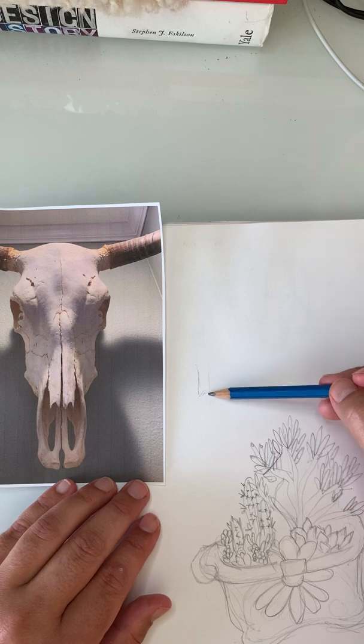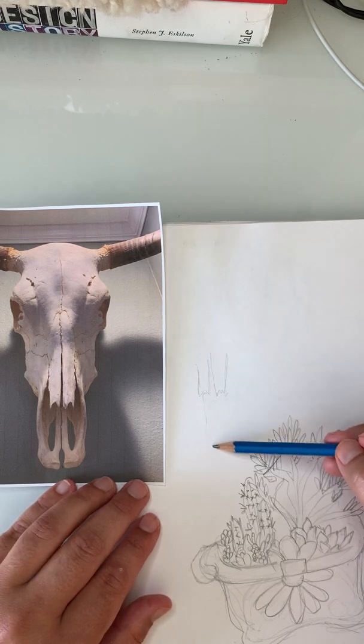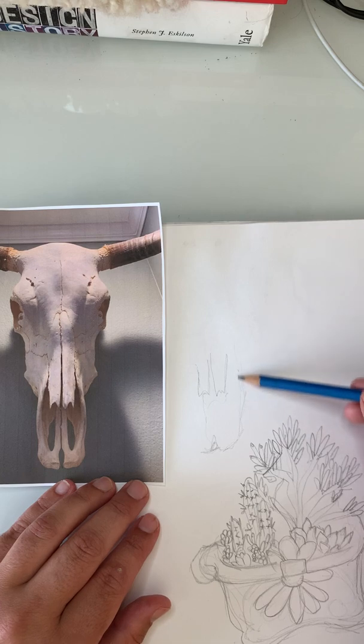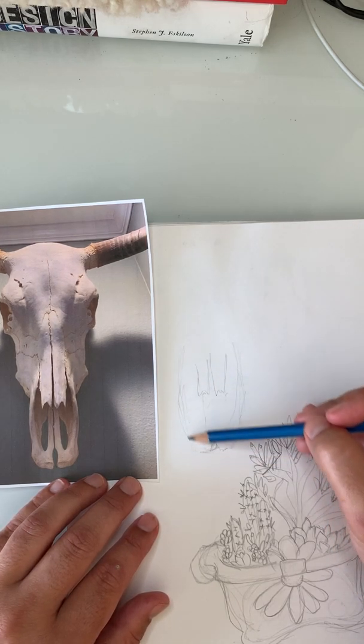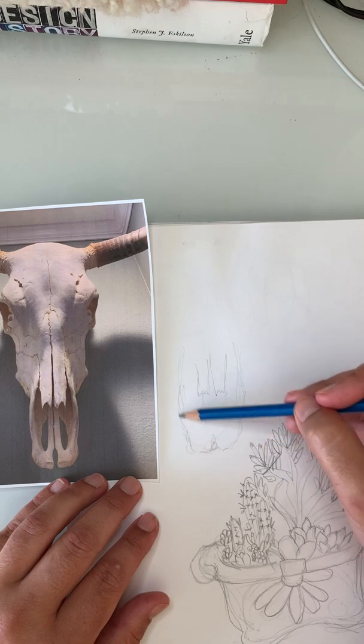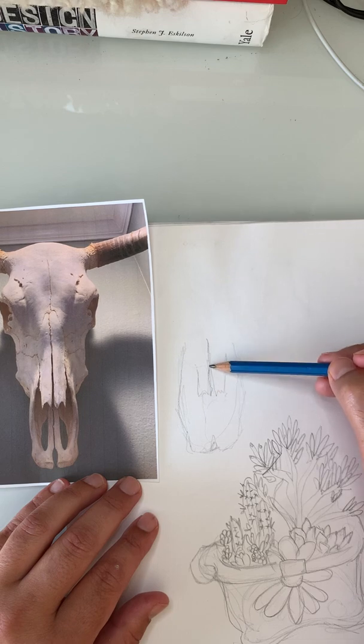So let's see. I'm just going to start off with the nose. Really light here. Okay. Kind of come down here, go really light, work out the outline. Okay, kind of drag it across. This one I'm really not going to try to pick up my pencil. Okay.